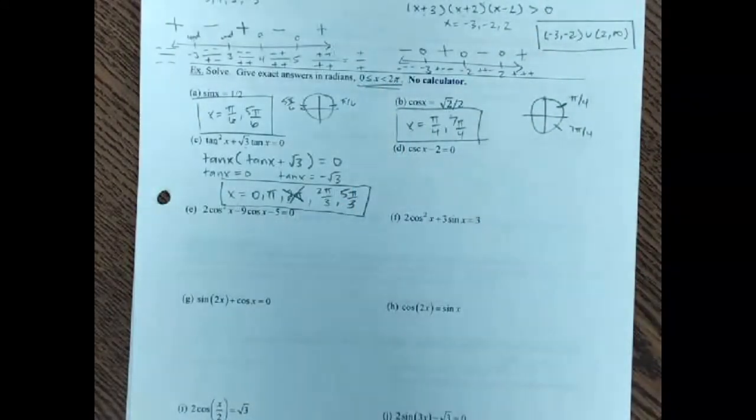Ooh, looks good. Over 15 minutes and it's still working. That's very wonderful. All right, let's keep going.